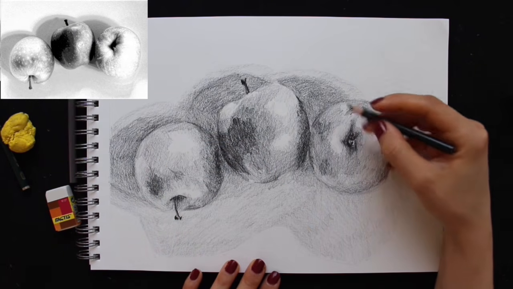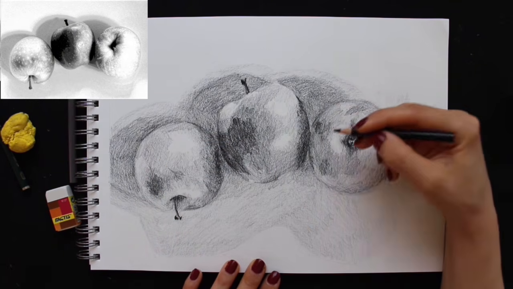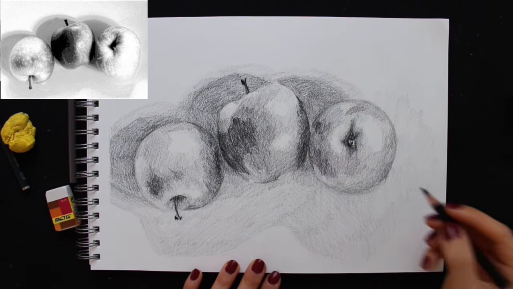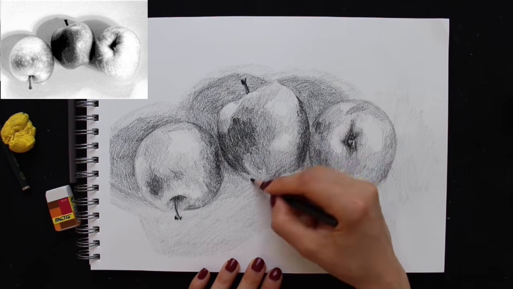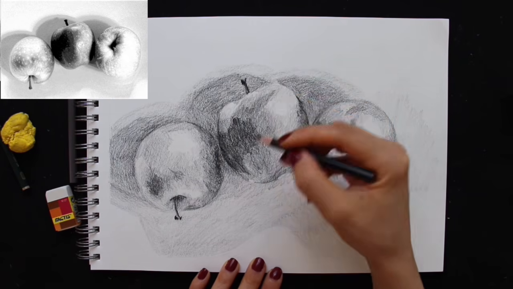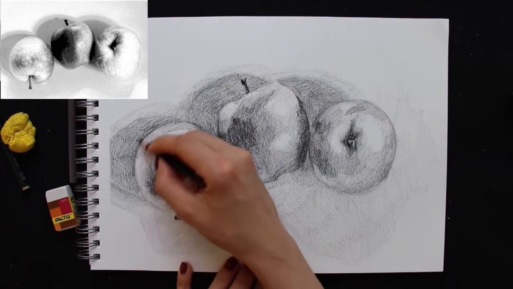You can also see how now that I'm almost done, my pencil work that I started with is no longer visible. All right, I think I'm ready to call this one done. I'm pretty happy with the range of values that I've developed and the level of realism here.